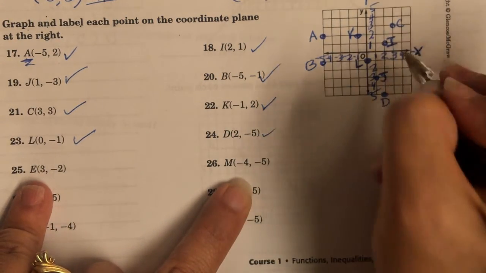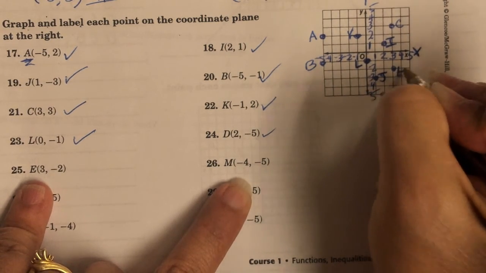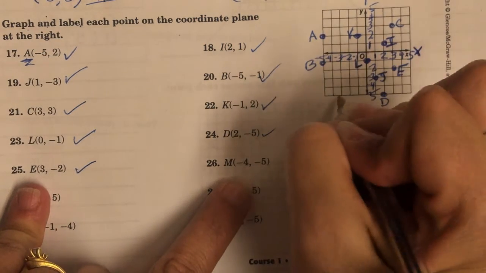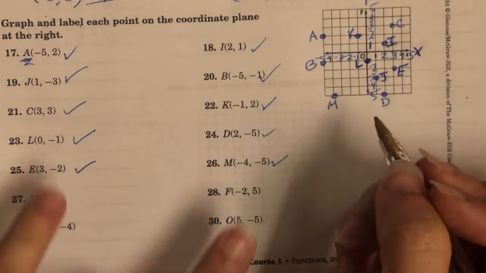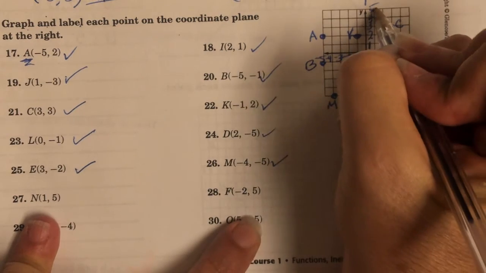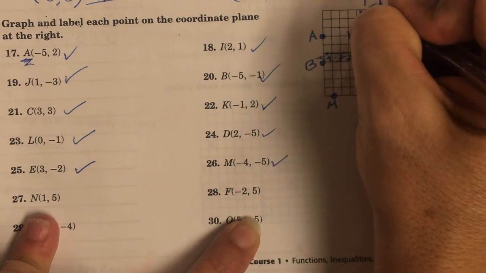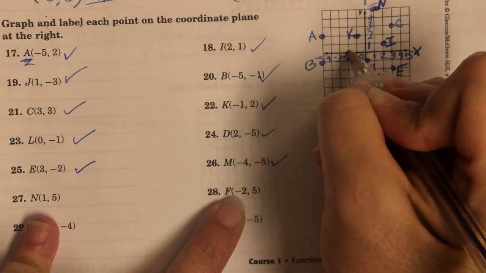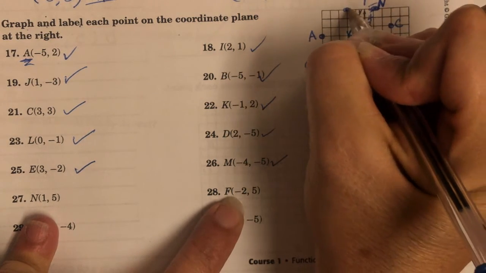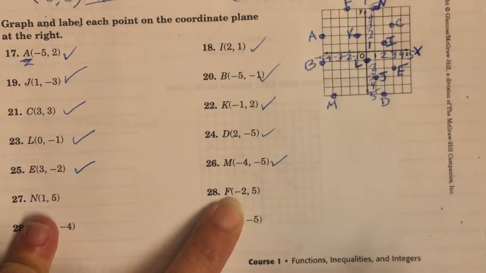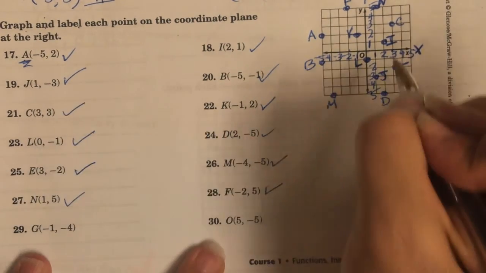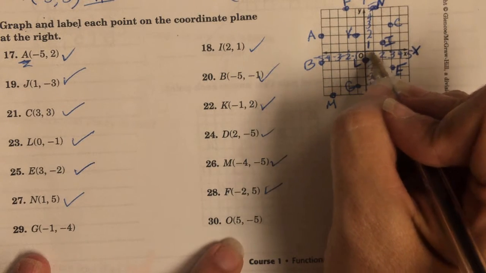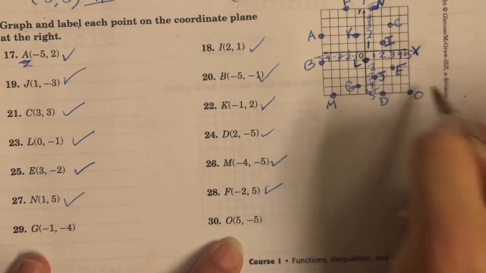Over 3, -2. Right here would be E. -4 and -5 is M. 1 and 5, which is way up here, is N. -2 and 5, whoops, I'm losing my mind, there we go, is F. -1 and -4 is G. And 5 and -5 is O.